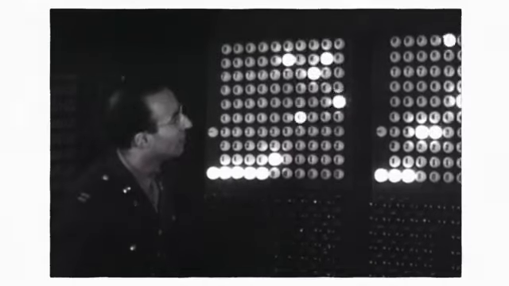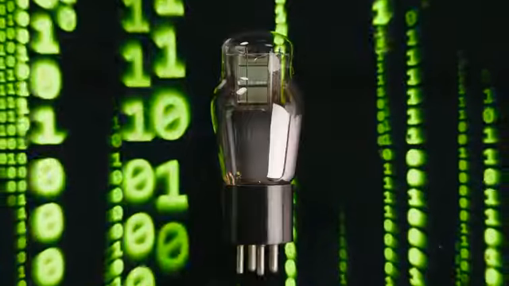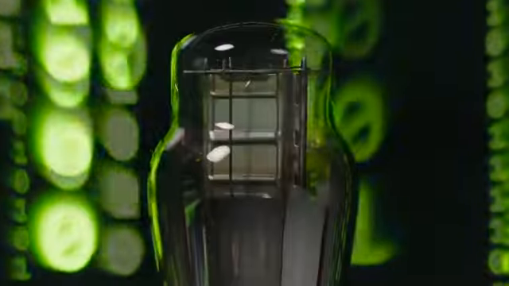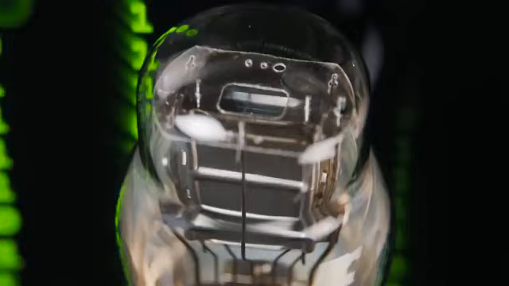But even back in the 40s, when the first real computers were being developed, designers chose a different component to build logic gates, the vacuum tube. Vacuum tubes work on a similar overall principle as relays, as we can have one circuit that controls another circuit. But how it does it is completely different.